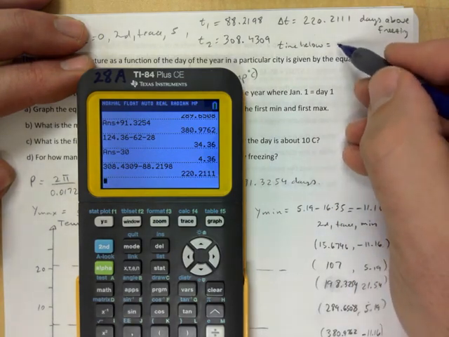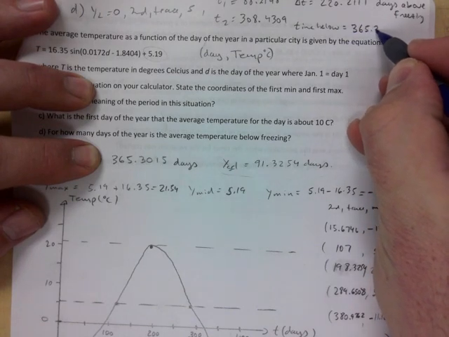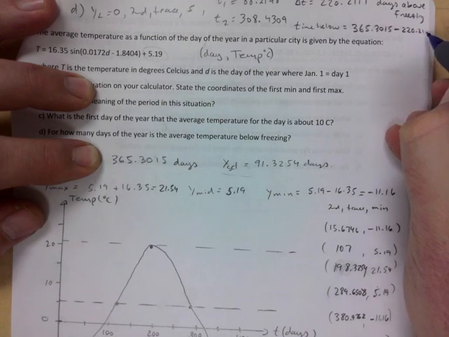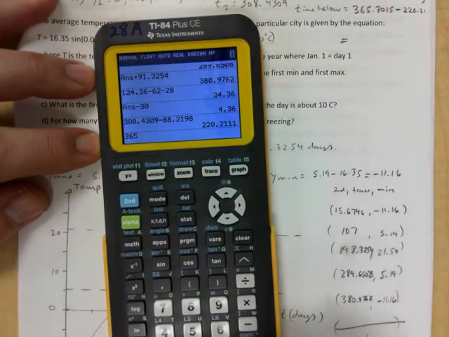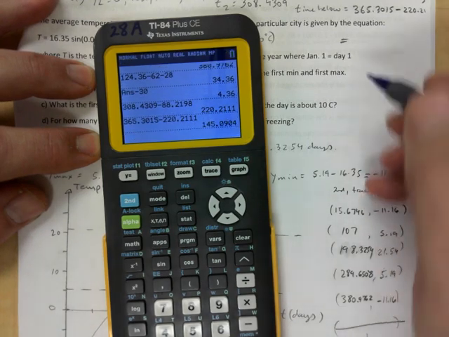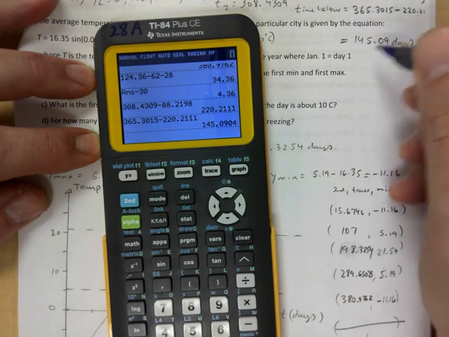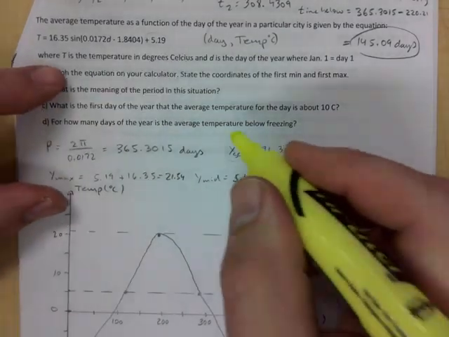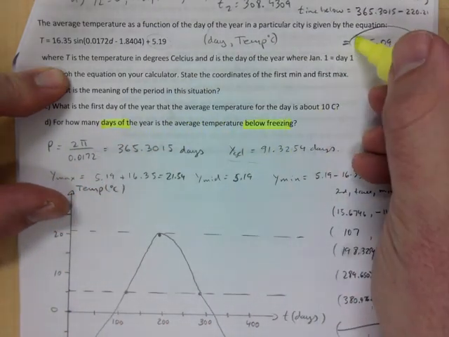We take the period, which we already established as 365.3015 minus 220 and so forth, right? So here it is. That's 145.09 days. Okay, I'm going to highlight that so that it stands out. Days below freezing is right there.